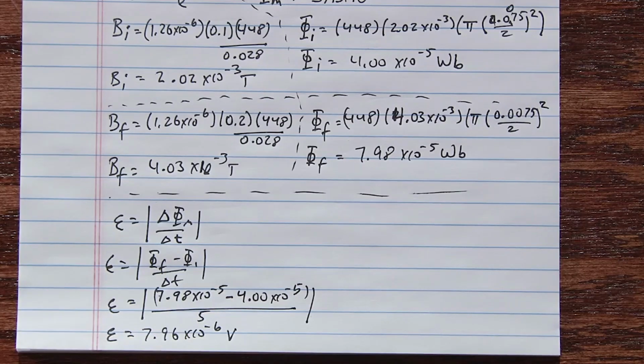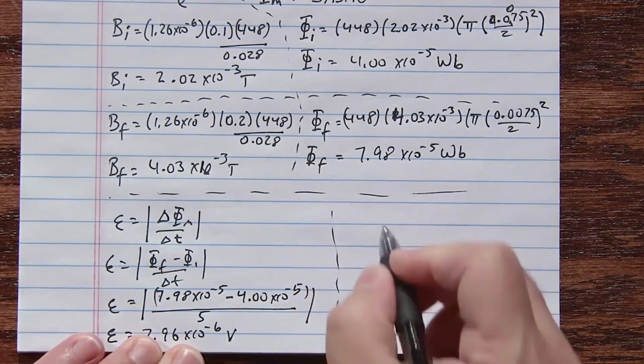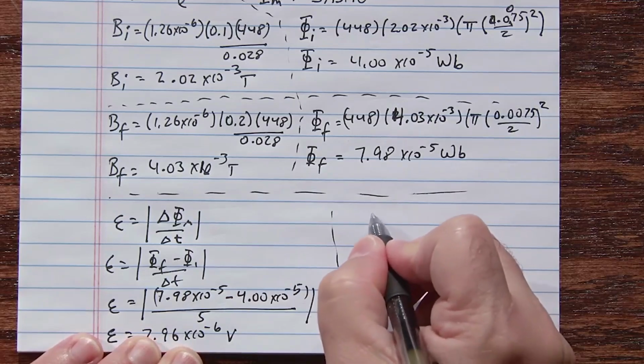And the final question was, what is the self-inductance of the solenoid? And for that, we use our equation.